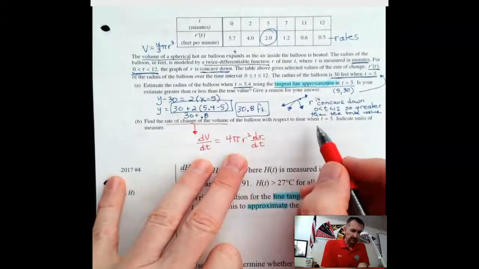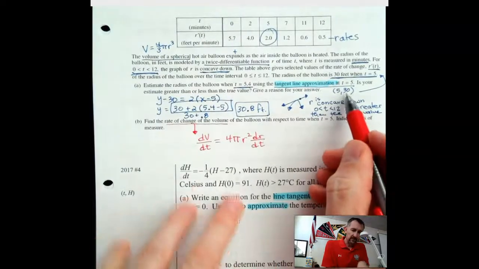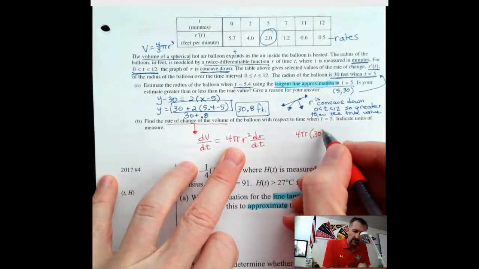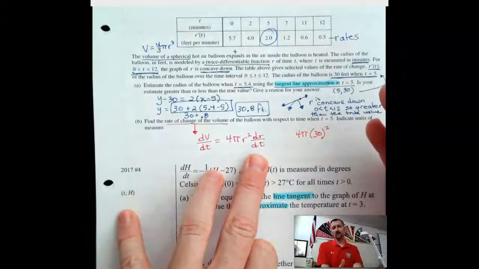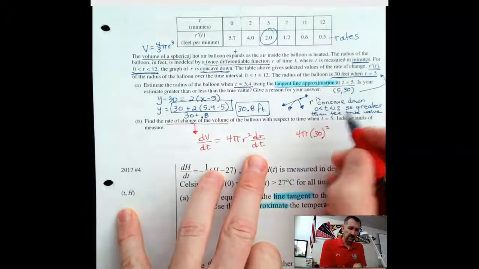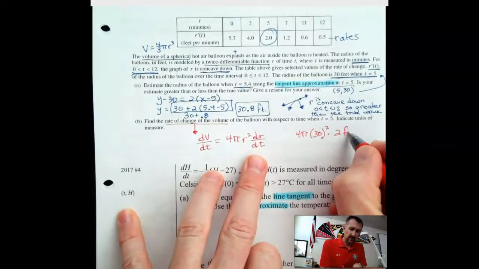Now, when t equals 5, the radius was 30. So that's going to be 4 pi times 30 squared. And then we need dr dt. And at first you might be thinking, well, what? But dr dt at 5 is right here. It's 2. So we can multiply, and that's feet per minute.